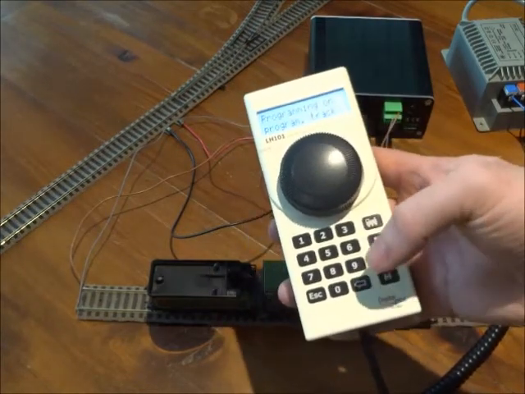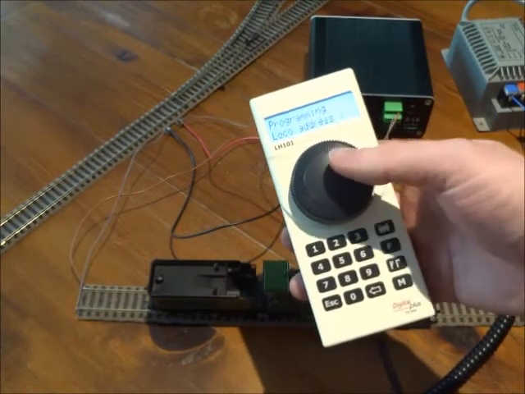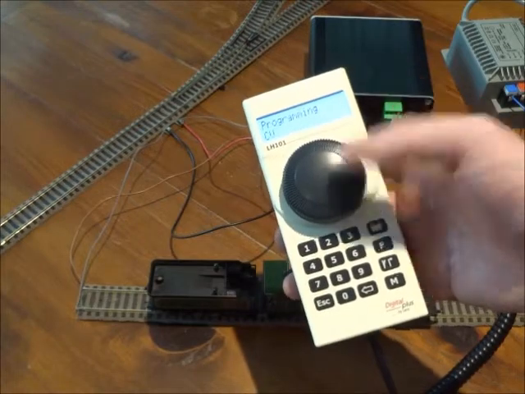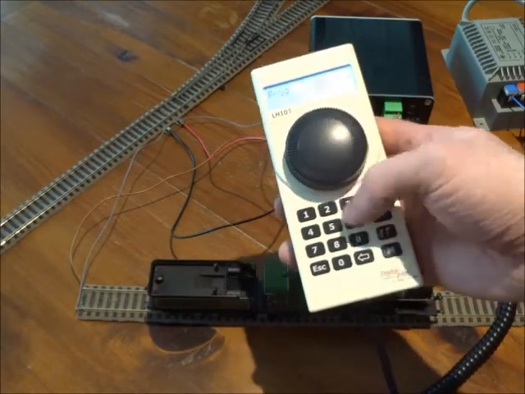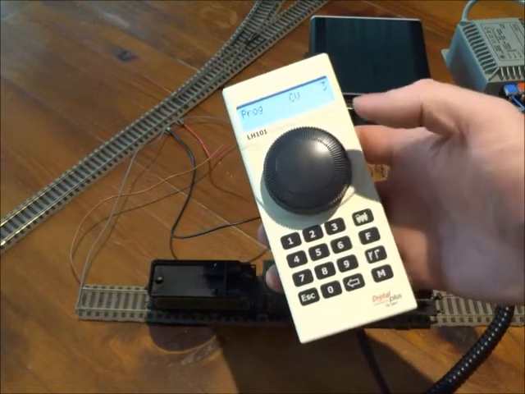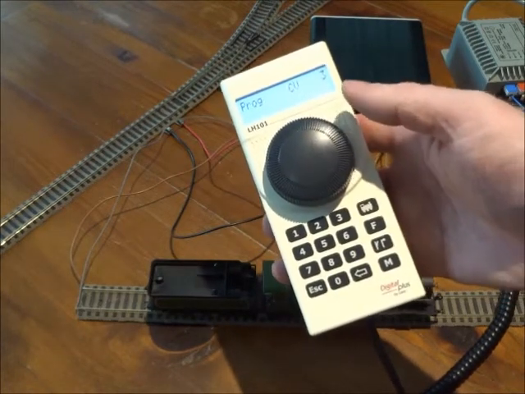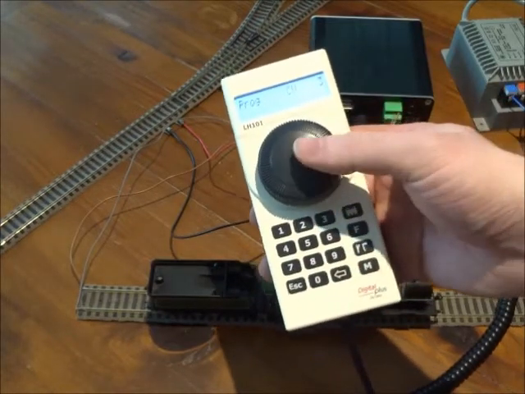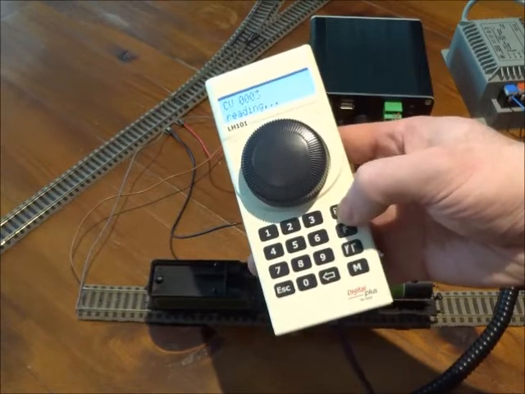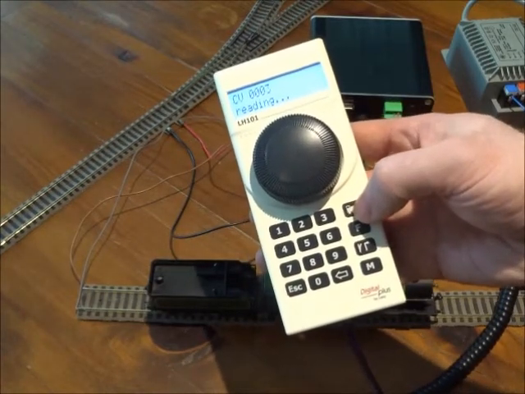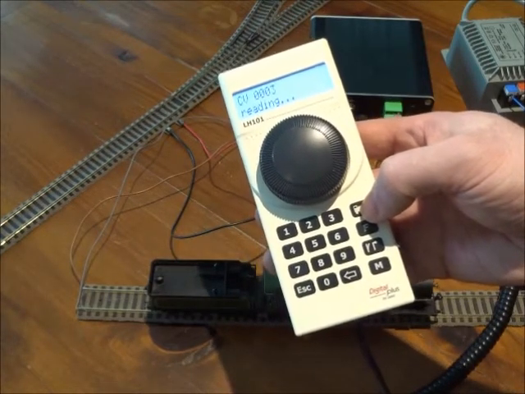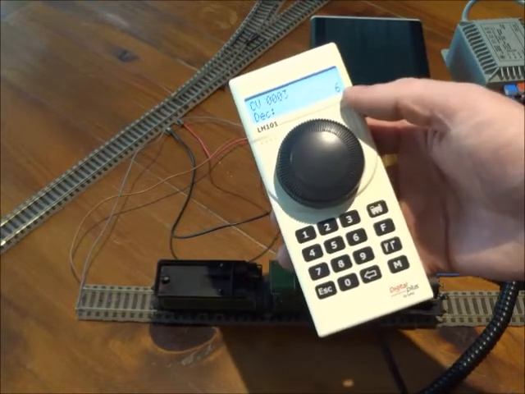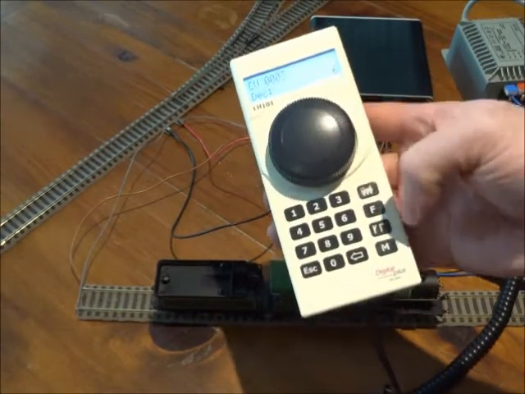So we'll have a look at one of the commonly used ones. We go to loco address, CV, and I'm going to have a look at CV3, which is, in the standard, acceleration delay. It's the inertia on acceleration. If I just enter that, press the loco button to read it. It comes back with a decimal value of 6.